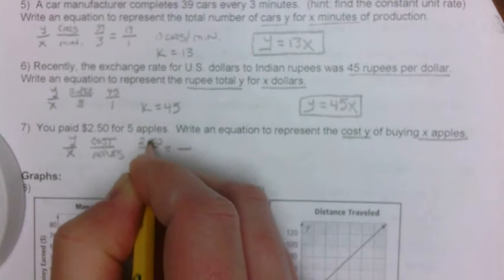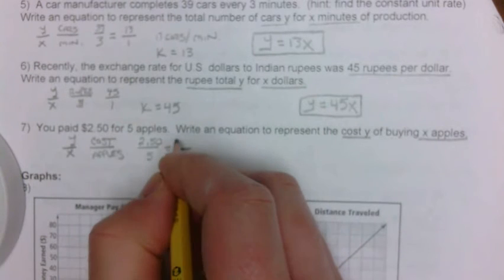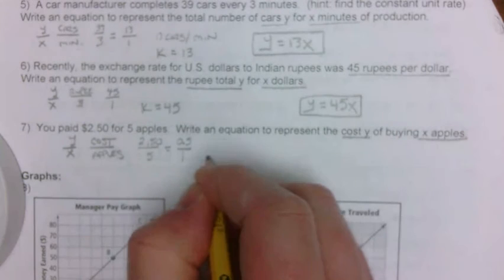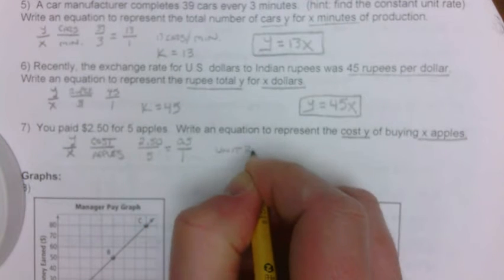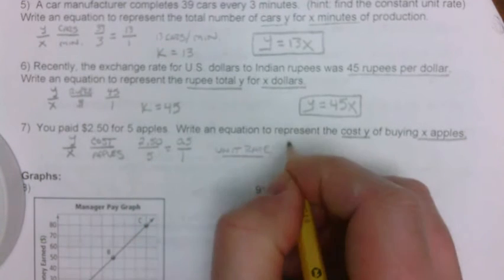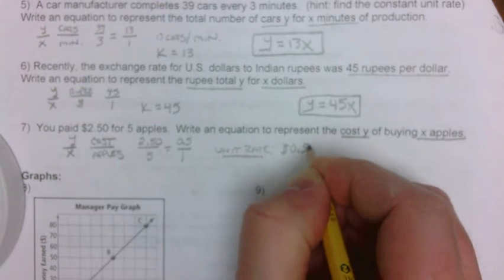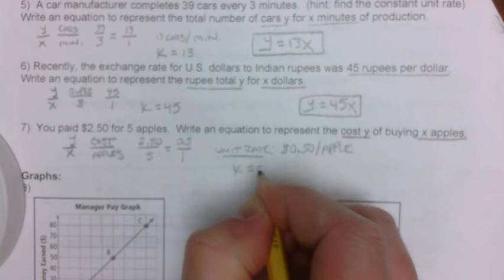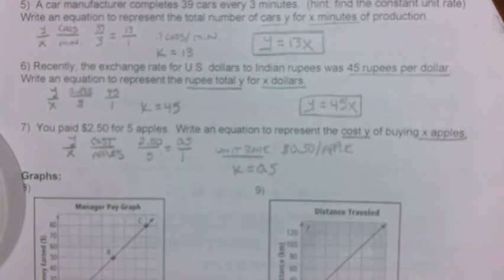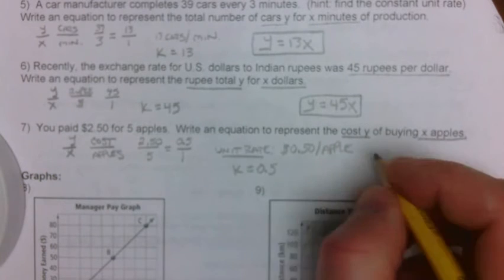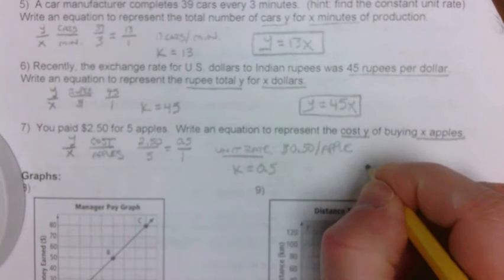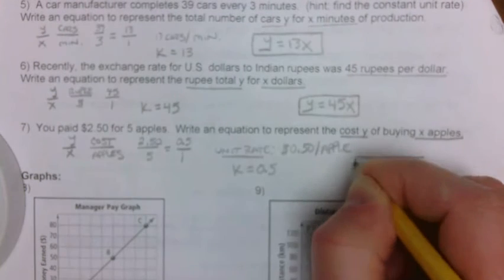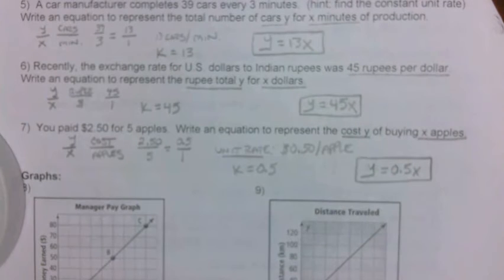We need to divide each of these numbers by 5 in order to get our unit rate, which is going to give us 5/10 over 1, which means that it is 50 cents per apple, and your constant of proportionality is the 5/10. Okay, so for this example, when we replace k in the equation, it's going to be y equals 5/10 x. That is the equation for this word problem.